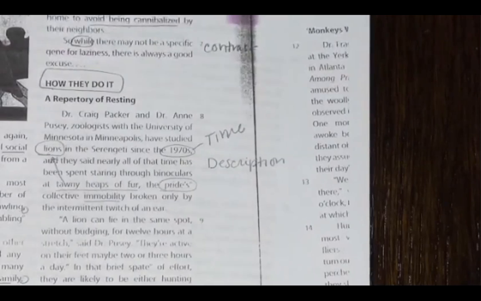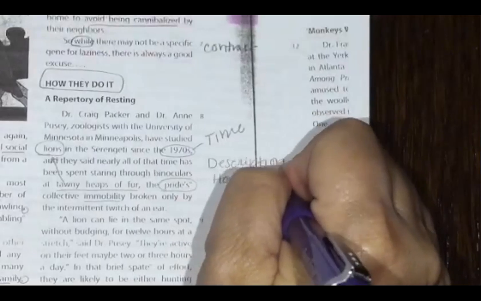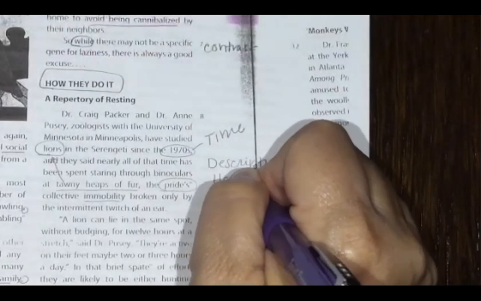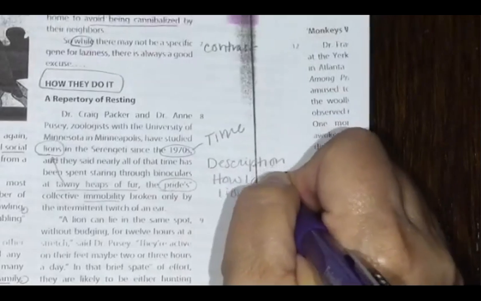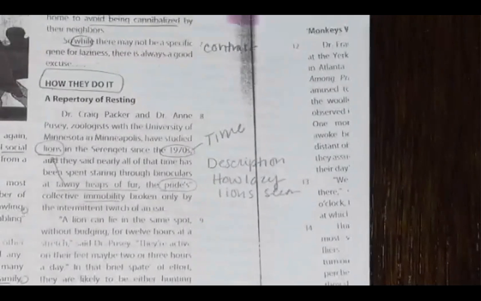We can see how they're describing how lazy lions seem, because the whole point of this is showing us why animals are inactive.